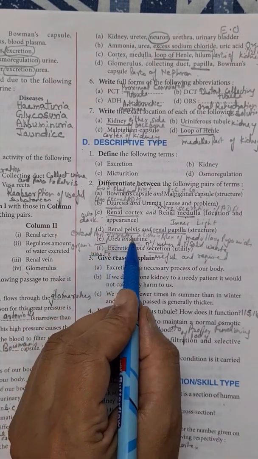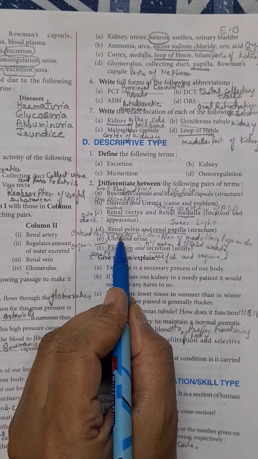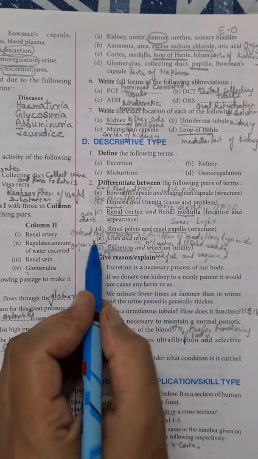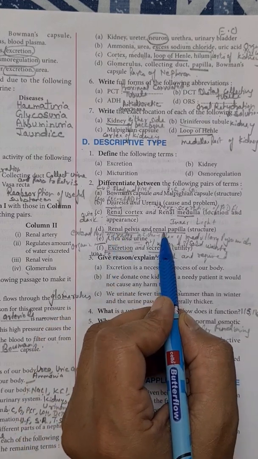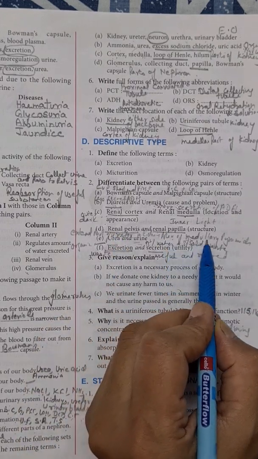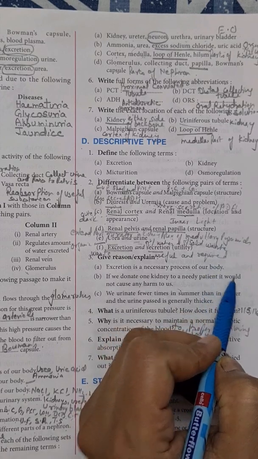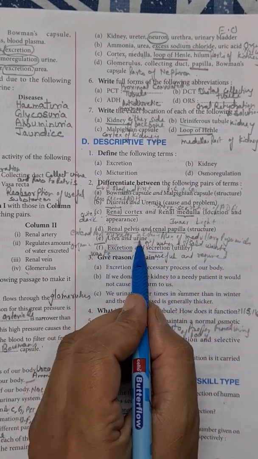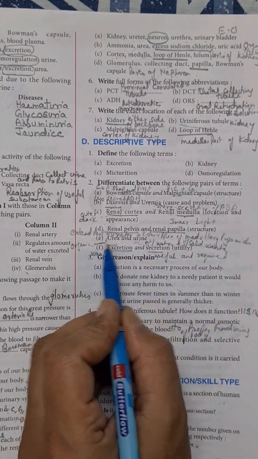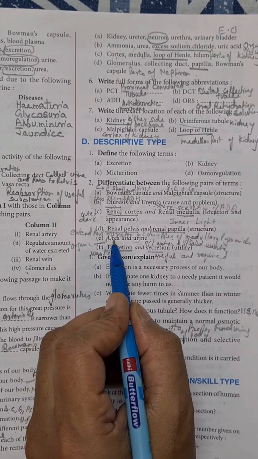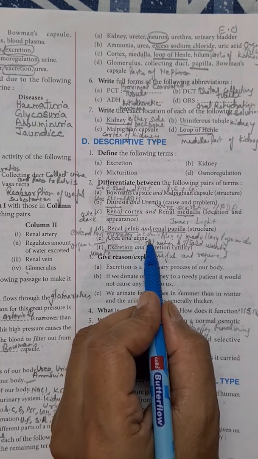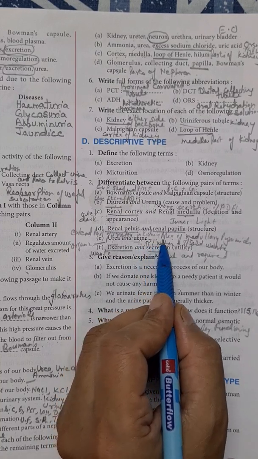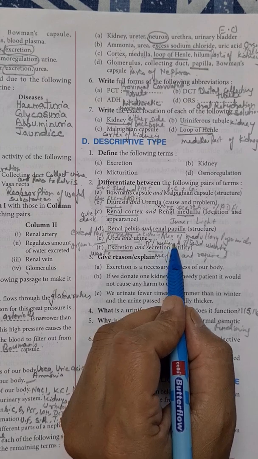Renal pelvis, extended part of the ureter inside the kidney. Renal papilla, apex of the medullary pyramids. Now urea and urine. Urea, organic nitrogenous waste. Urine, it is 95% water along with 5% of solid waste, which is organic and inorganic in nature.